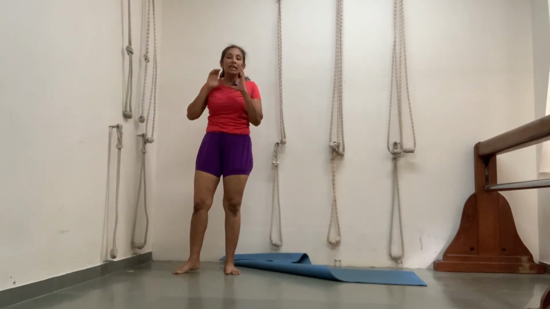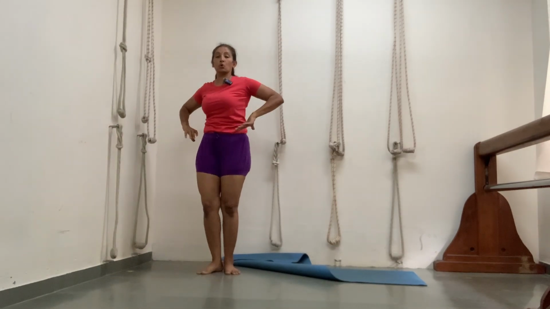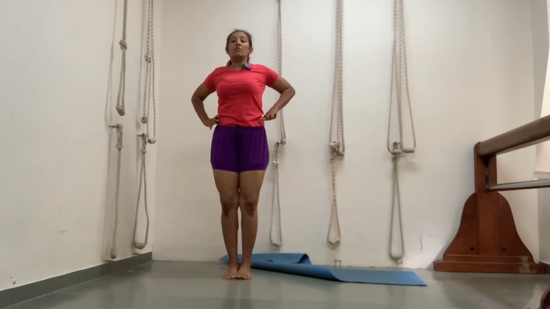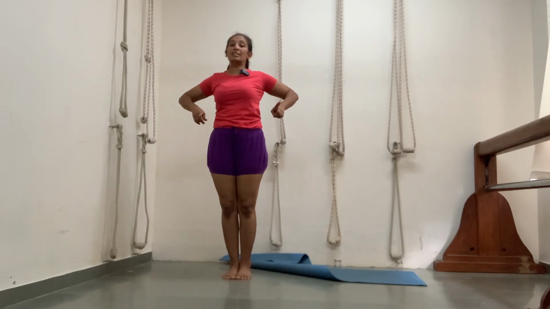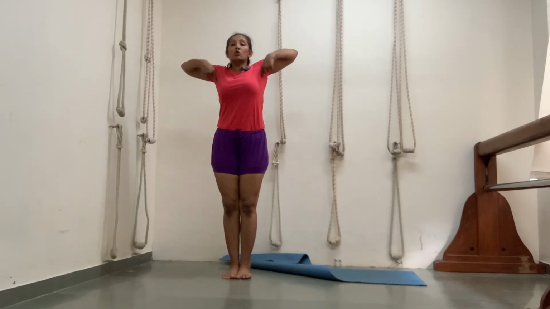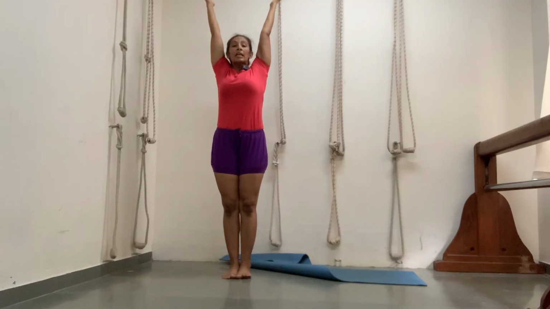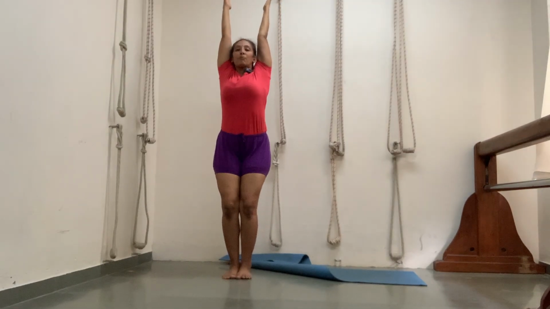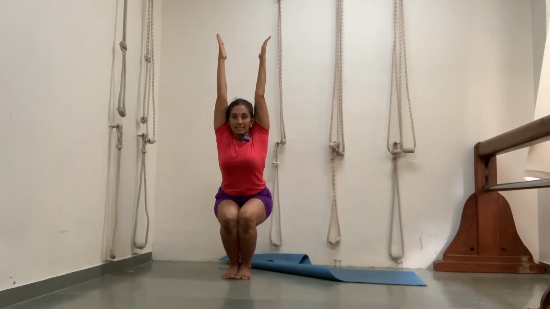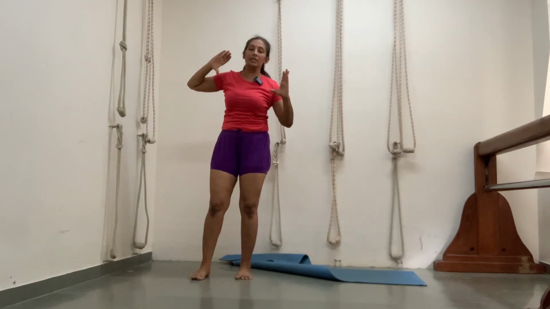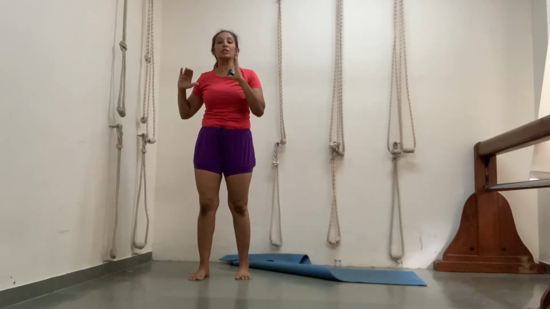Now, in any asana, we have to ensure that the pelvis is stabilized. Let's say Tadasana. The pelvis is stabilized, so that it doesn't dangle front and back. Pelvis is stabilized and then the rib cage is lifted up. In an asana like Utkatasana, the rib cage also lifts up and the pelvis also tractions down, giving length to the lumbar spine, which otherwise would collapse inward without support.